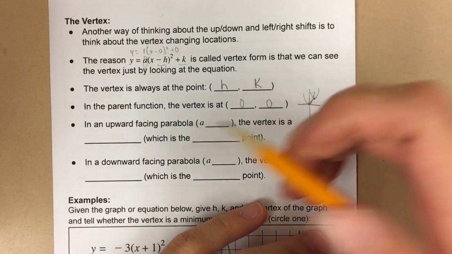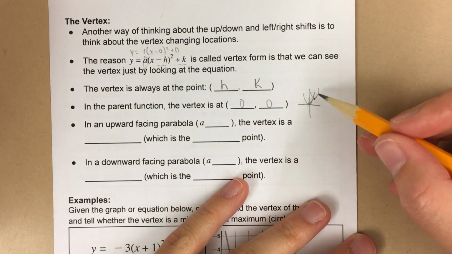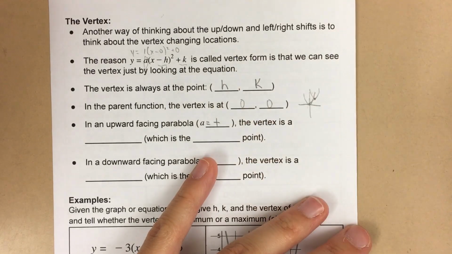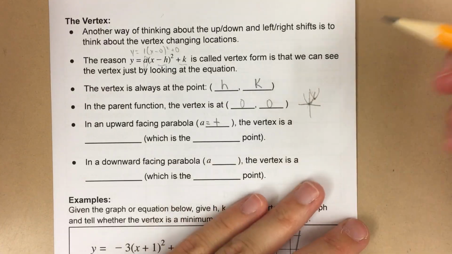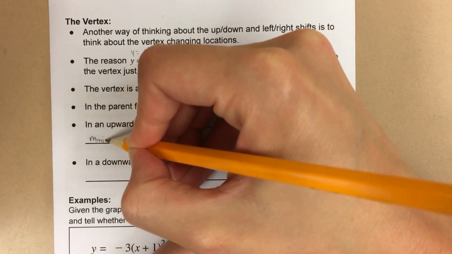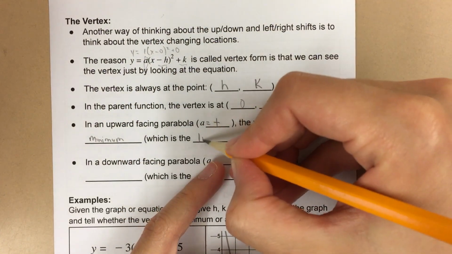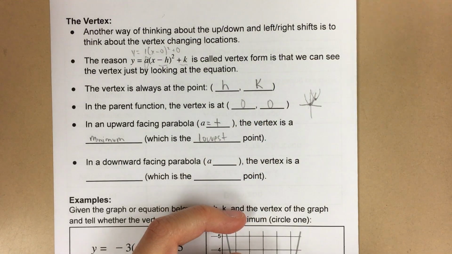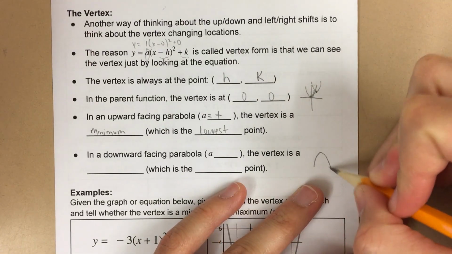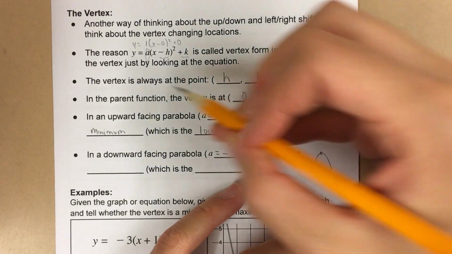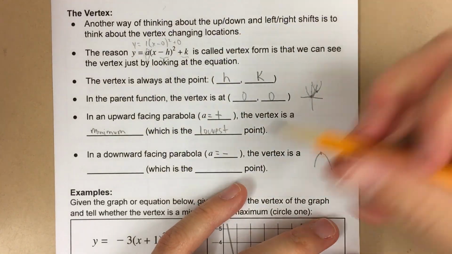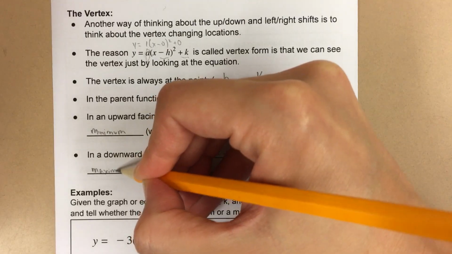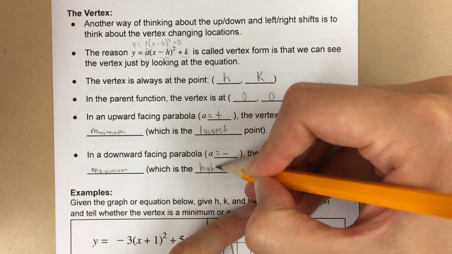Another thing about the vertex: in an upward-facing parabola like these, where A is positive, the vertex is the lowest point. It's called a minimum. Here you can see the vertex is the very bottom of the parabola. When a parabola is facing down, where A is negative and therefore the parabola has flipped over, the vertex is the highest point. It's called the maximum.